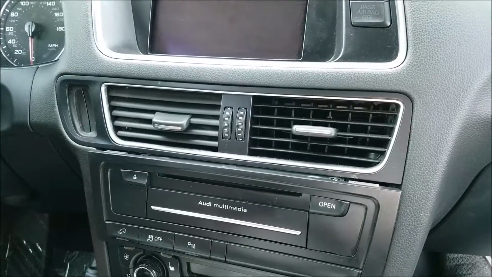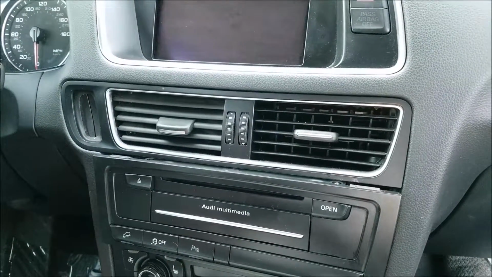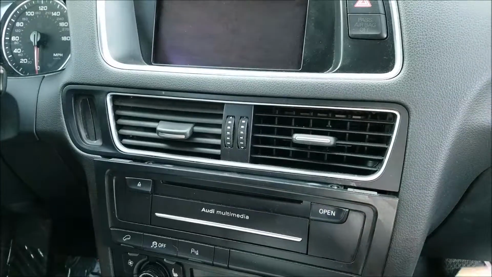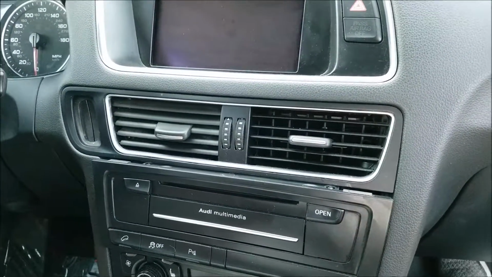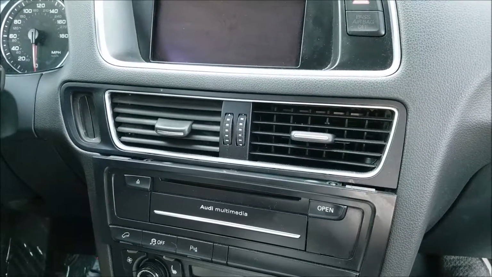So, if there is no display and there is no audio, this unit is bad. But if the MMI logo comes out and it goes away, most likely this piece is fine, and then the problem should be in the trunk.